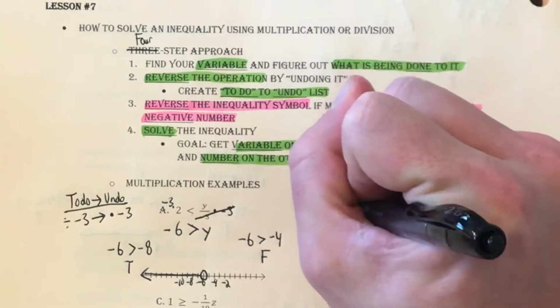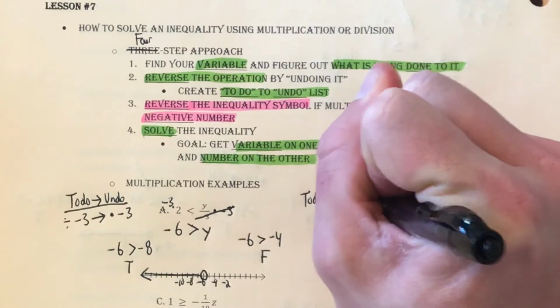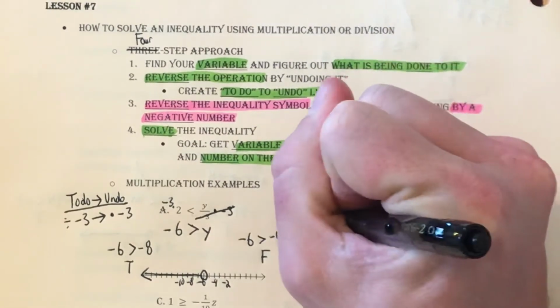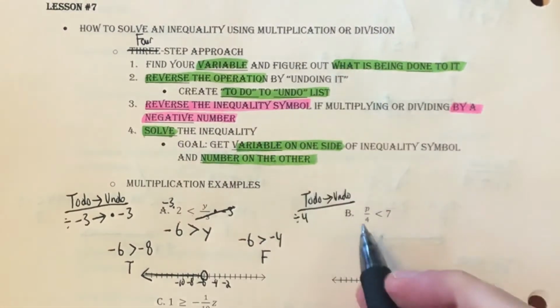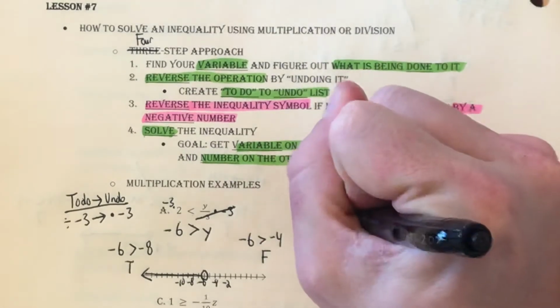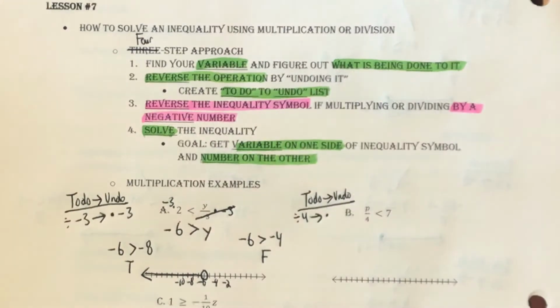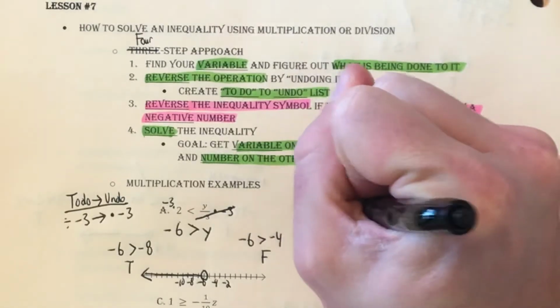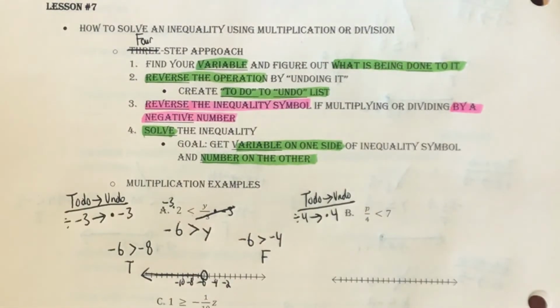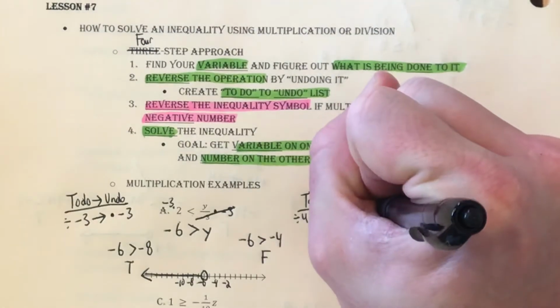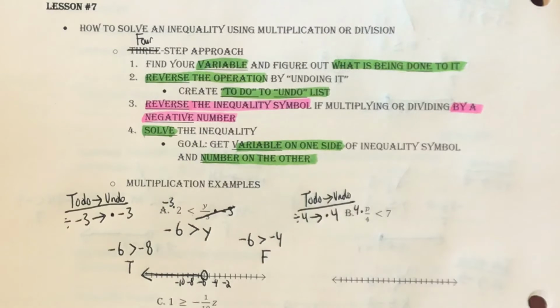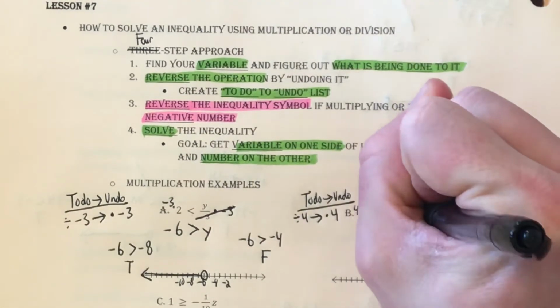So much like before, create my to-do to undo list. They were dividing by, and it was a positive 4 this time, which means I need to do the inverse operation of division, which is multiplication, and I need to multiply by 4. So there is my step to solve. So I'm going to multiply this side by 4, and whatever I do to the left side, I also have to do to the right side, so I'm going to multiply this side by 4.